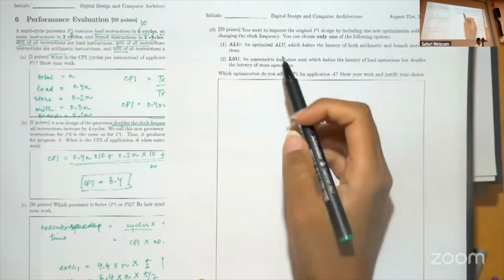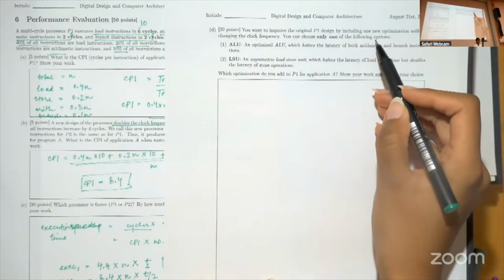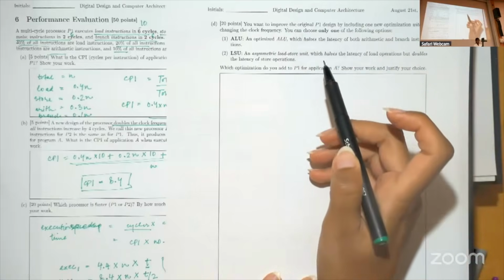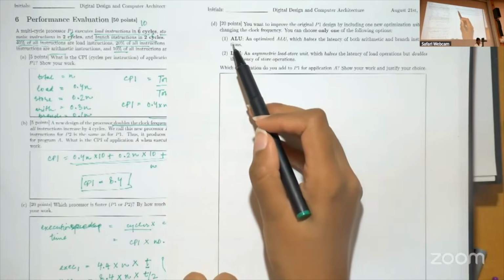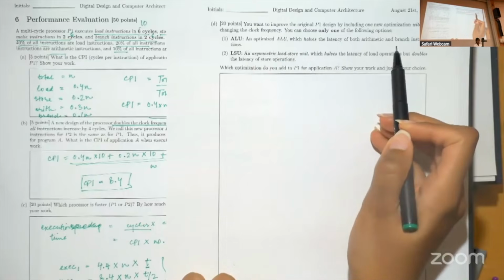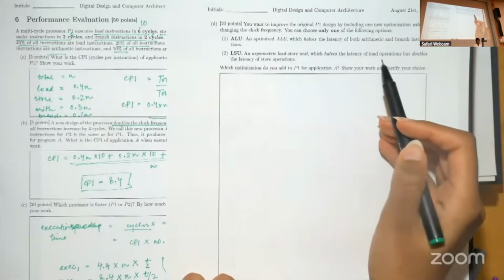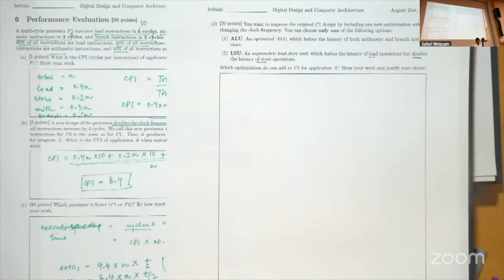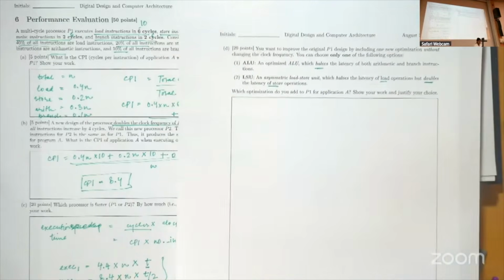Here they have asked that you want to improve the original P1 design by including one new optimization without changing the clock frequency. You can choose only one of the following options. The first is the ALU and the second is the LSU. So what does an ALU do? An optimized ALU which halves the latency of both arithmetic and branch instructions, and an LSU, a load store unit which halves the latency of load operations and doubles the latency of store operations. So what does halving the latency and doubling it mean?